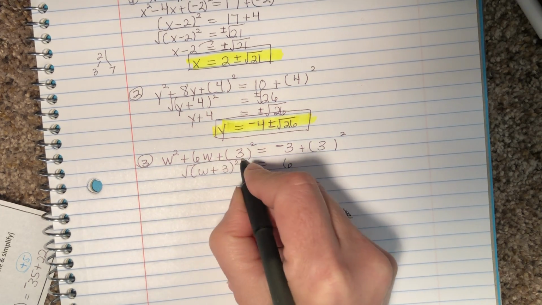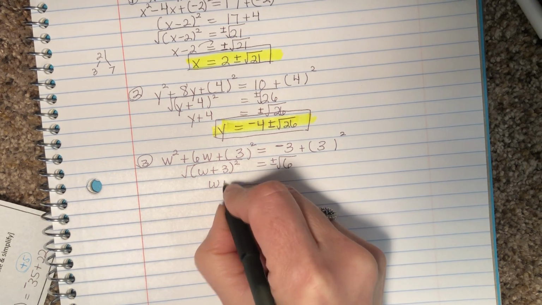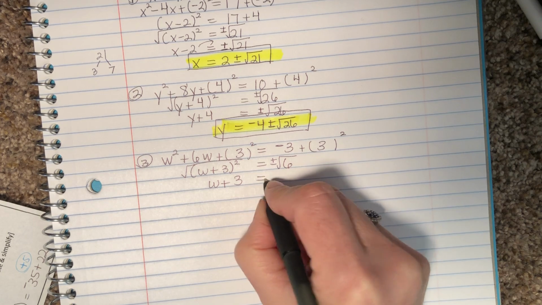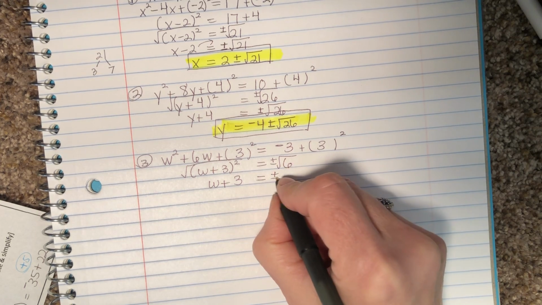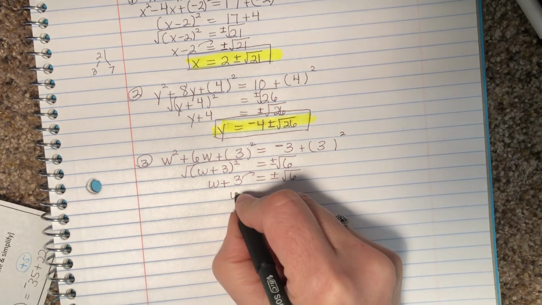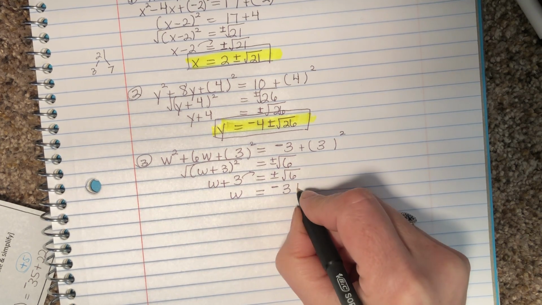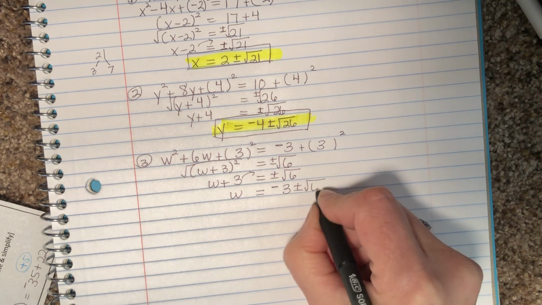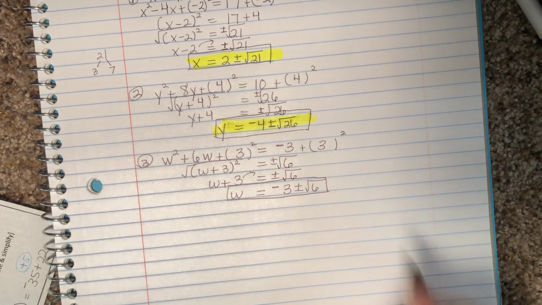So the square root of both sides, plus minus, w plus 3 equals, now the square root of 6 is 2 times 3. That's not going to break down any farther. So that's going to stay put. And then move this 3 to the other side, put it in the front, negative 3 plus or minus the square root of 6 is the answer.